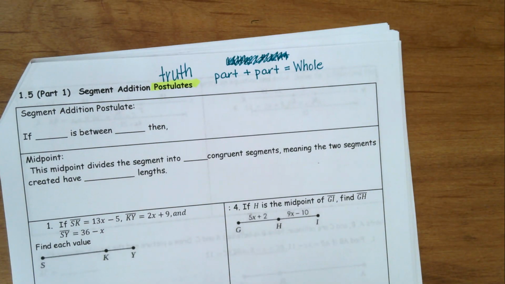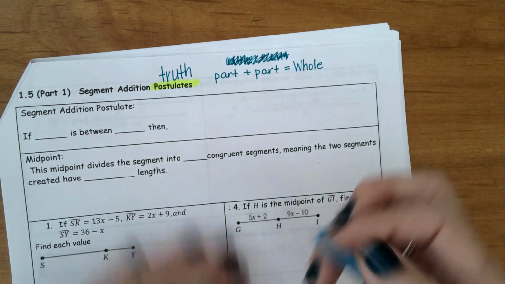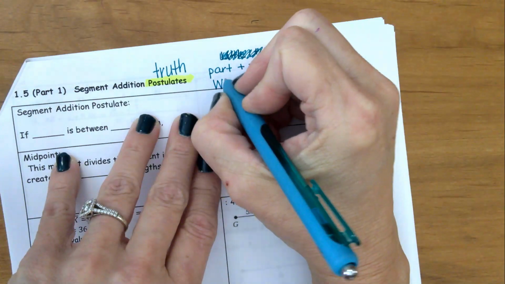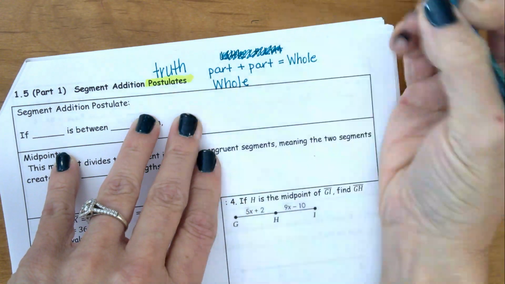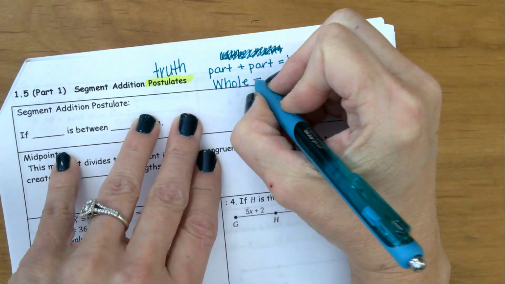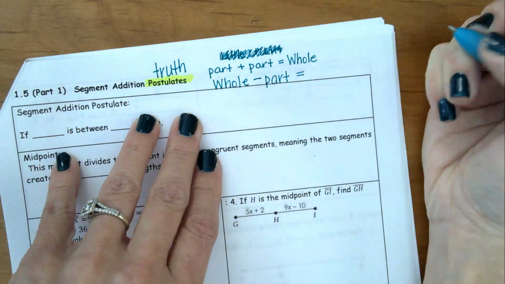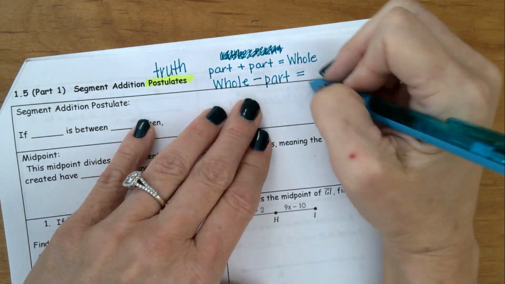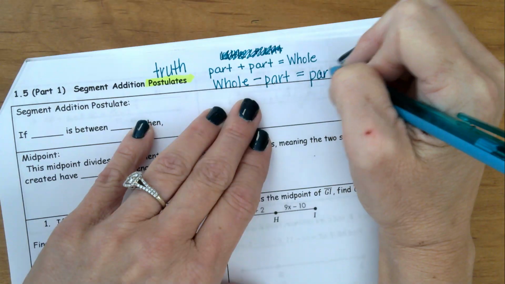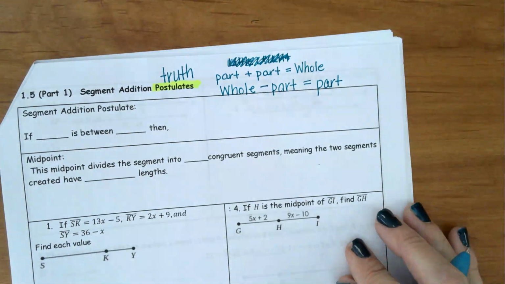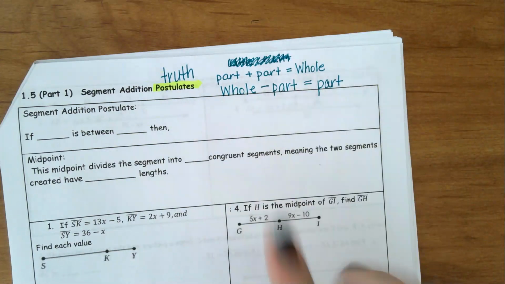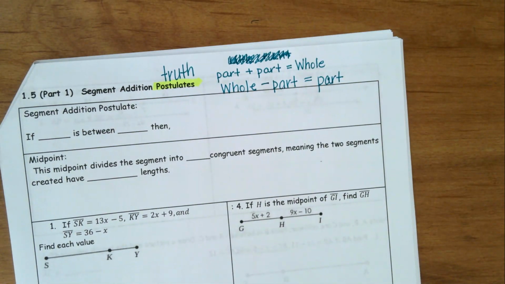What do you do? What's the opposite of addition? If you know the whole thing and you know a part, you can subtract and you will get the other part. Okay? So this is something you can refer back to. This is a generic template.